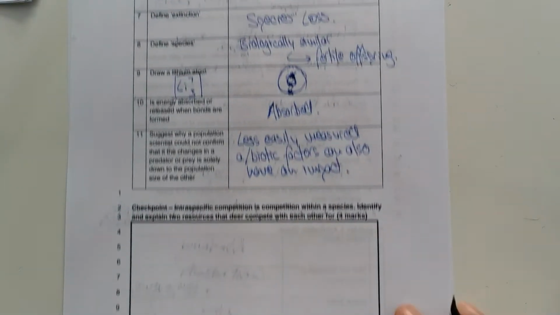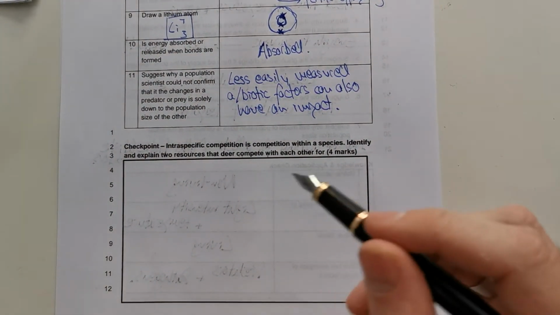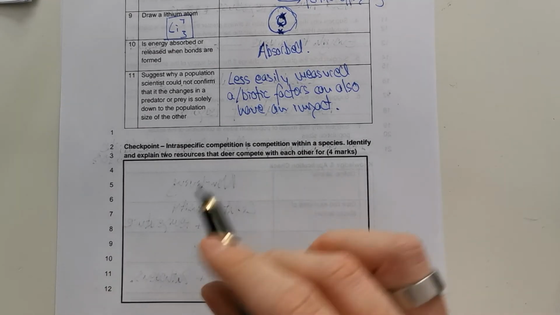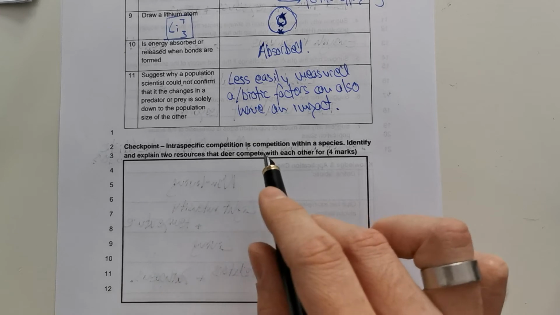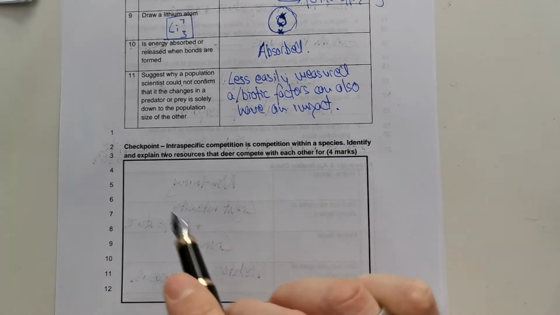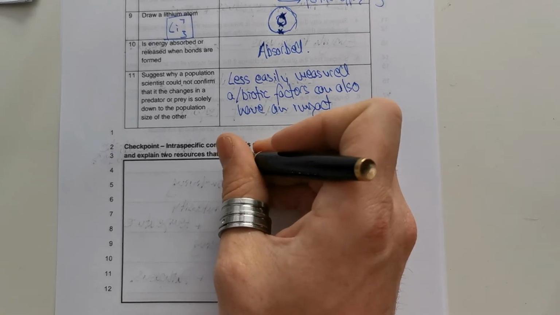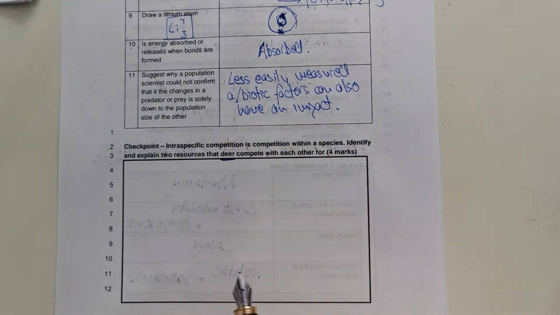Now, last thing to be having a look at is this question. So you want to have a read through it, pause the video, have a go at it, and then we'll go through it ourselves. The question says, intraspecific competition is competition within a species. Identify and explain 2 resources that deer compete with each other for. So, pause the video, have a go, and then we'll unpause it and just look at the answers.